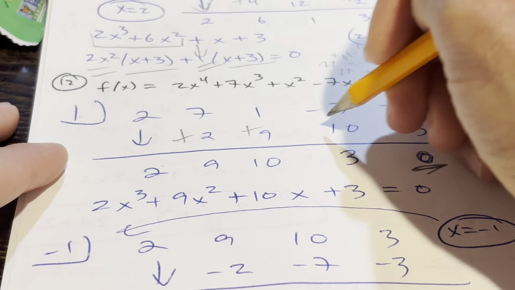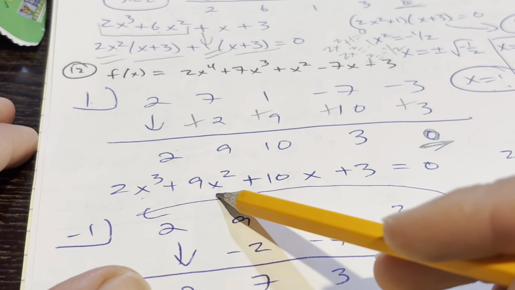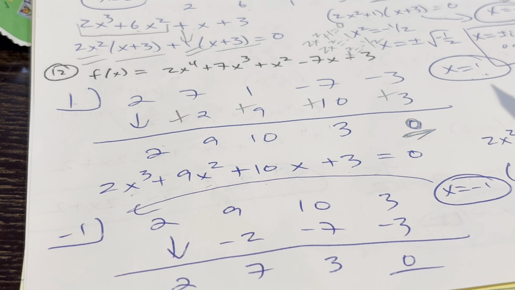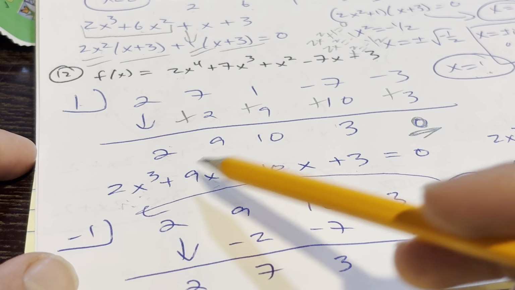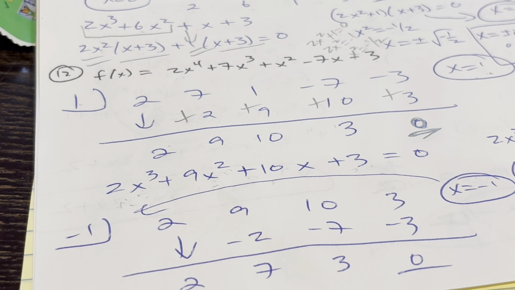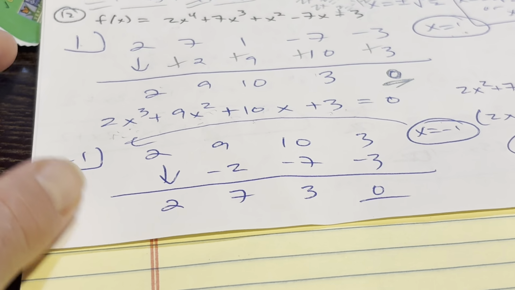Okay. So then I'm left with 2x to the third plus 9x squared plus 10x plus 3. That is not going to work. There's going to be no factoring by grouping here. You can factor out x squared, but then you're left with 2x plus 9. You can't factor out anything, so you're left with 10x plus 3. 2x plus 9 and 10x plus 3 aren't the same thing, so I gotta do synthetic division again.